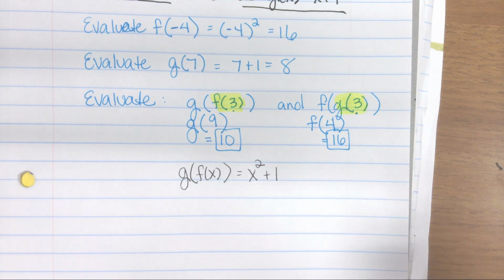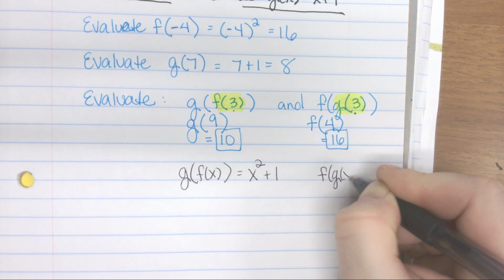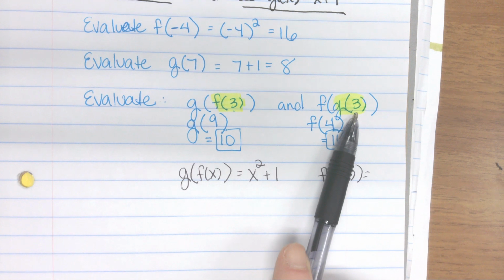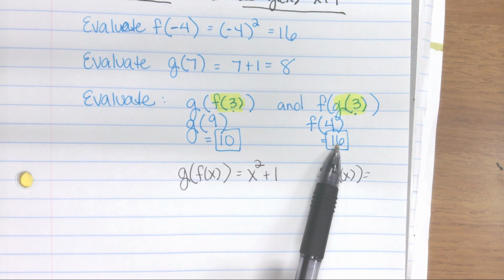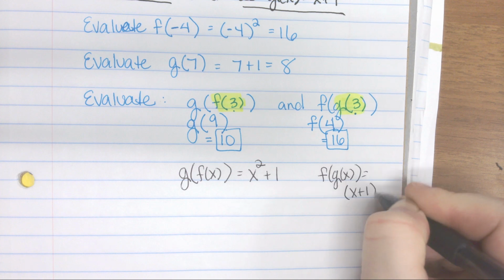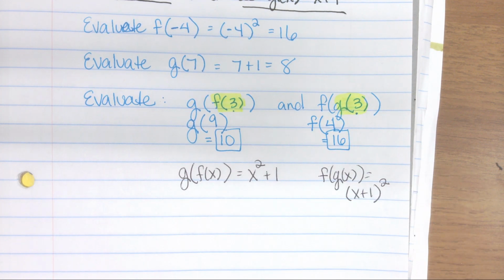And if I said, well, what if I wanted then to do one for f of g of x? Let's see, what did we do with the 3 first? We added 1, and then we squared it. So this one would be, we add 1, put a parentheses around it, and then we square it. And so that's the idea of a composition of functions. So let's write that out.